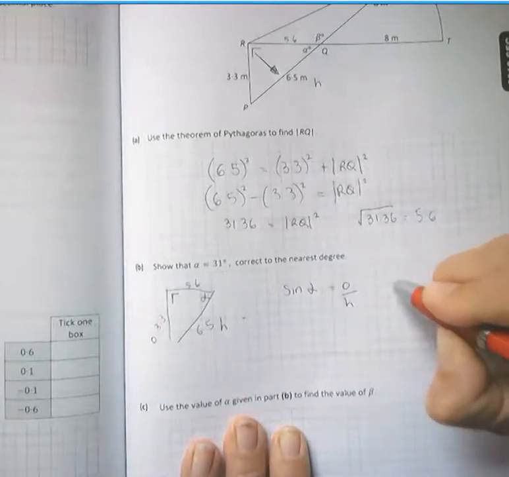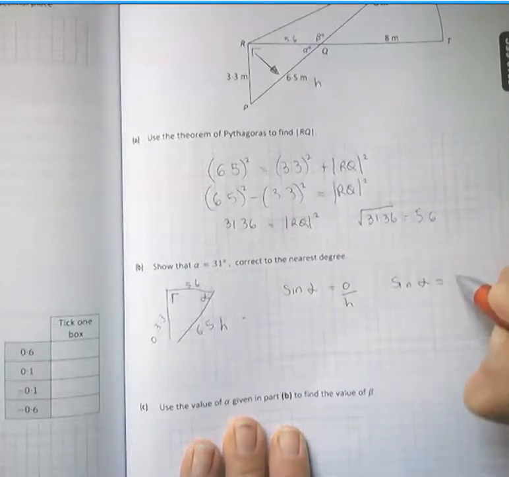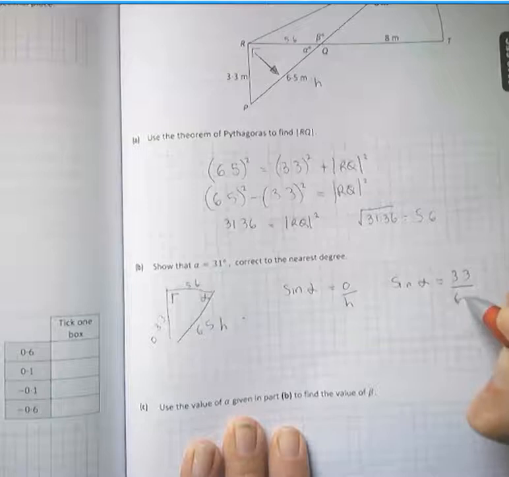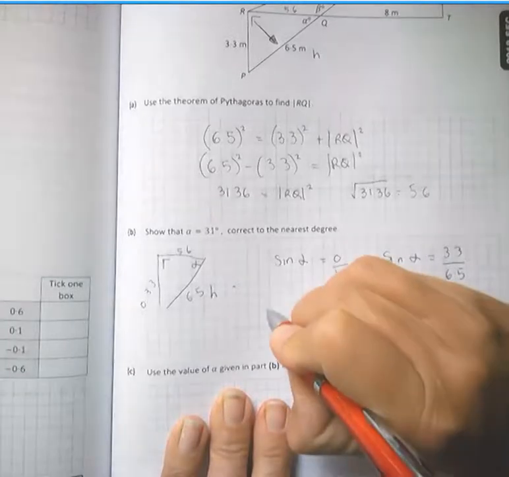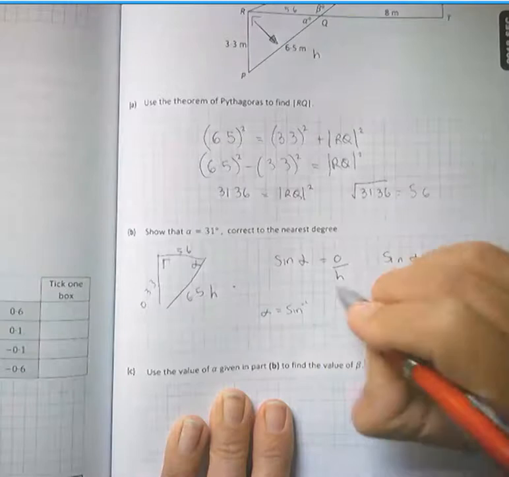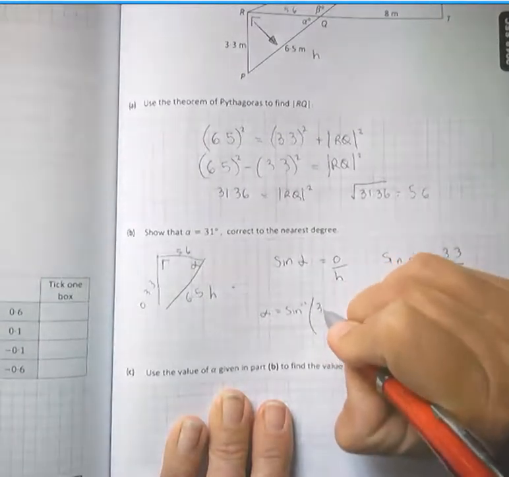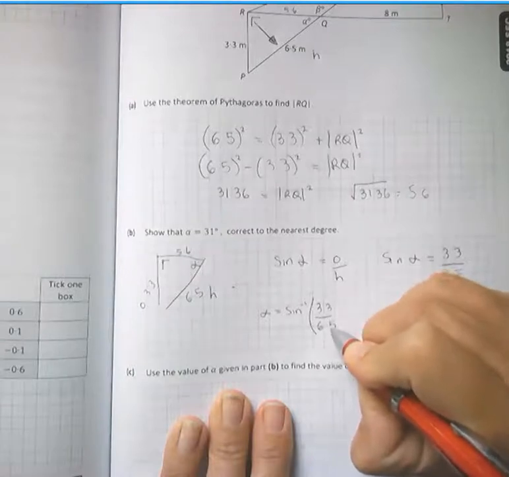So in other words, your sine of alpha is equal to 3.3 divided by 6.5. Okay, we're not looking for sine of alpha, you are looking for alpha. So your alpha is equal to your sine inverse of your 3.3 divided by your 6.5, right?